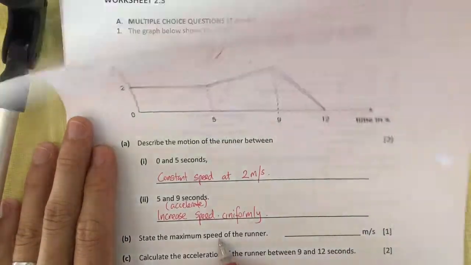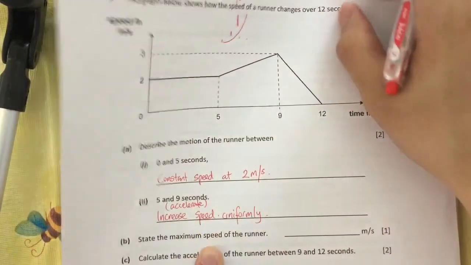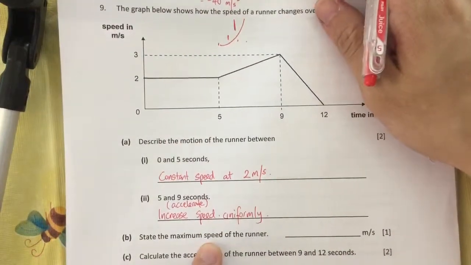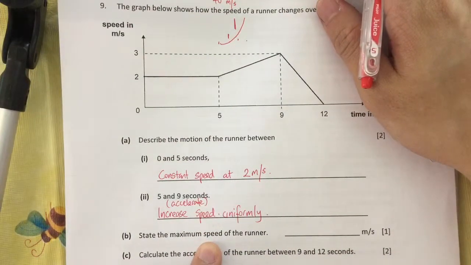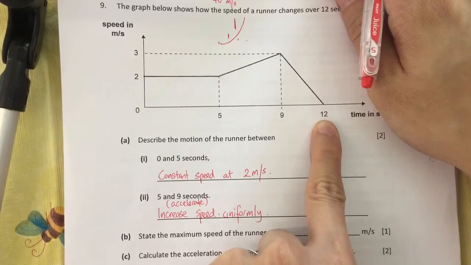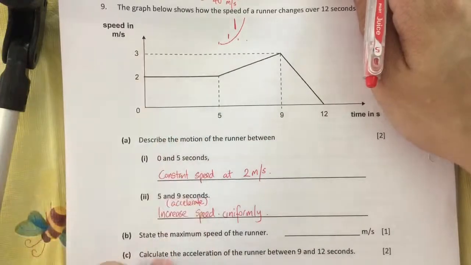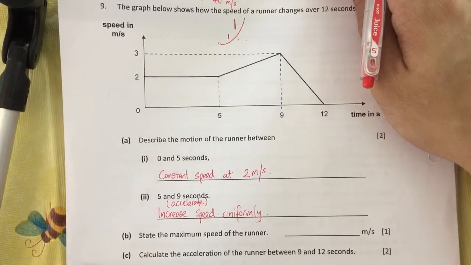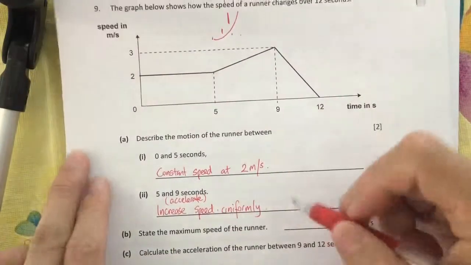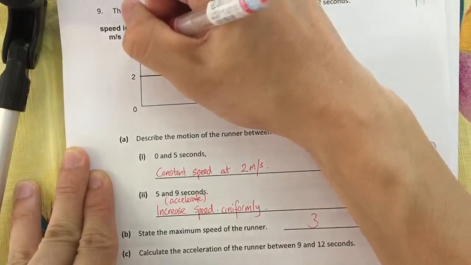What is the maximum speed? Can Hafiz tell me? This one is simple. What is the maximum speed of this runner? Looking at this graph. What number is it? The maximum, highest. 12 seconds. Speed. This is the time axis. The other one? What's the maximum, Hafiz? 3. 3, you are correct. Maximum speed is here. 3.